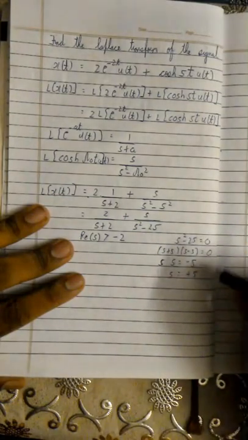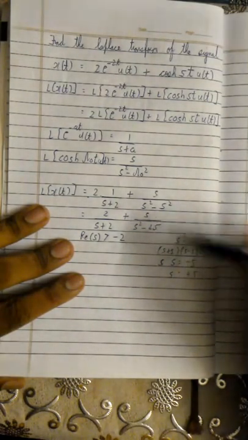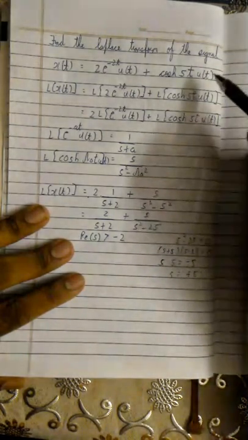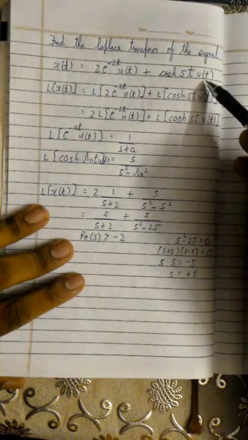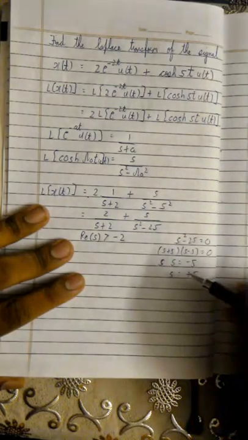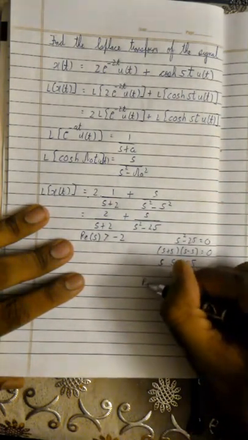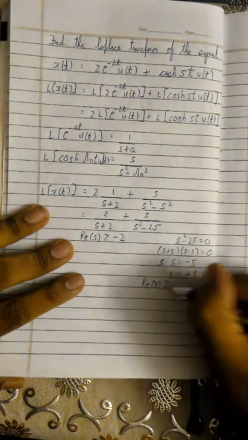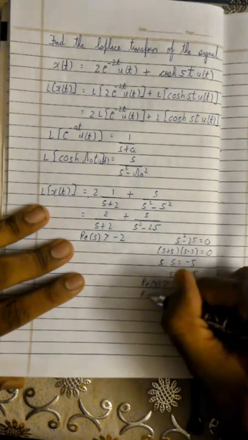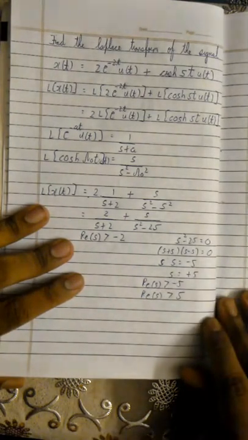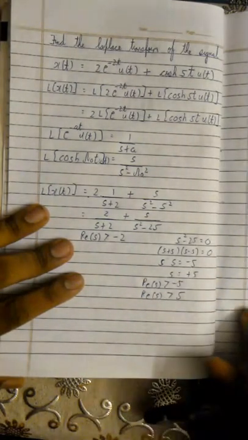Since this is also a right-sided signal, the real part of s is greater than minus 5 and the real part of s is greater than 5, right? Two poles, so there will be two ROCs.